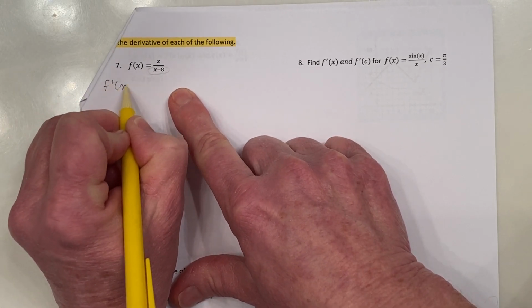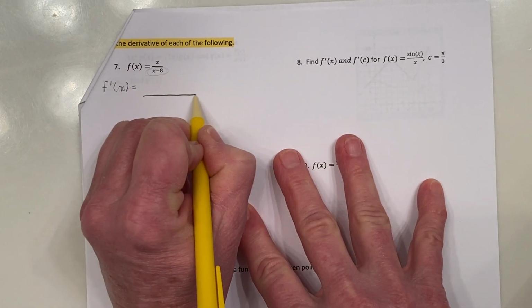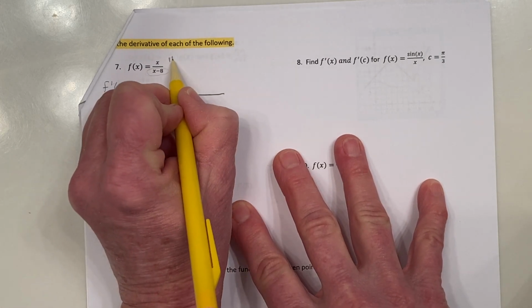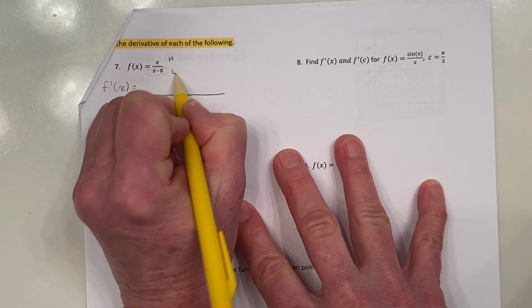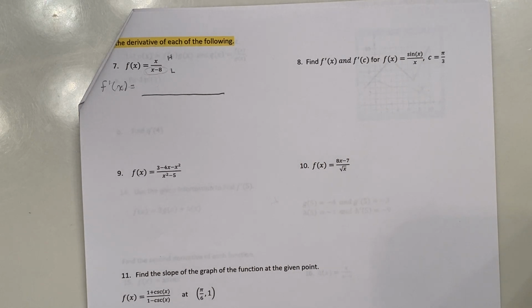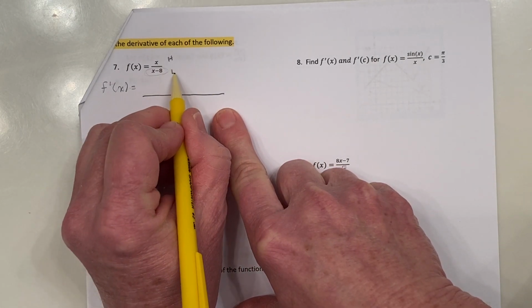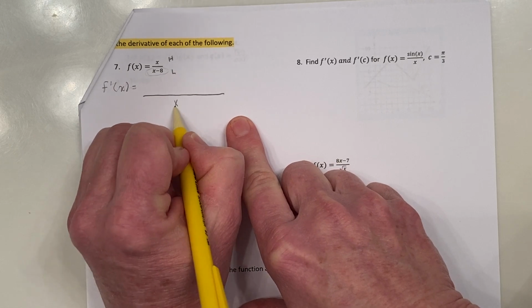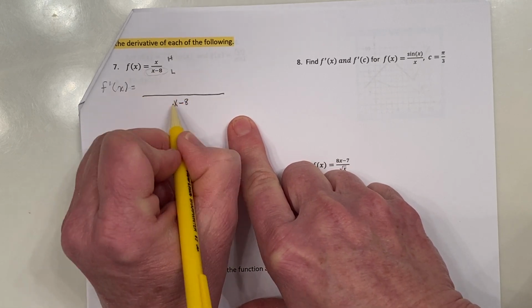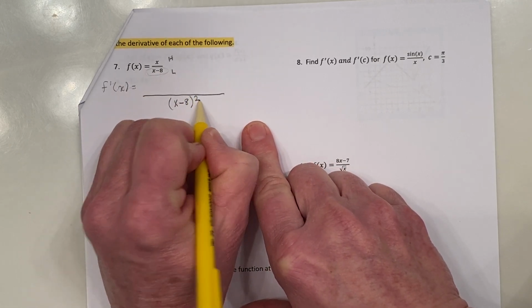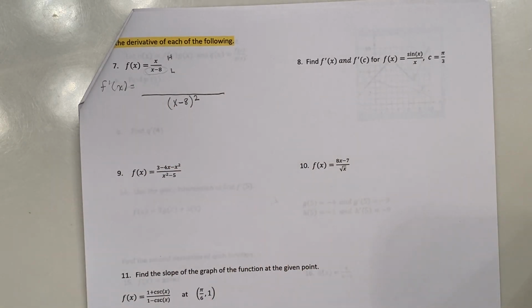So f prime of x equals, so I'm thinking about this being high, the x being high, and the x minus 8 being low. So thinking about that little rule on the other side, this is low d high minus high d low over low squared. So I begin finding my answer by starting with low and squaring it. No derivative. So what's low in the problem is x minus 8, and we square it. And we'll just only leave it like that.